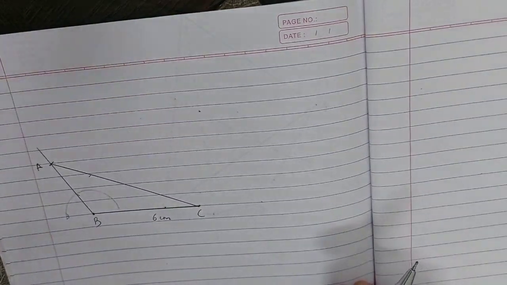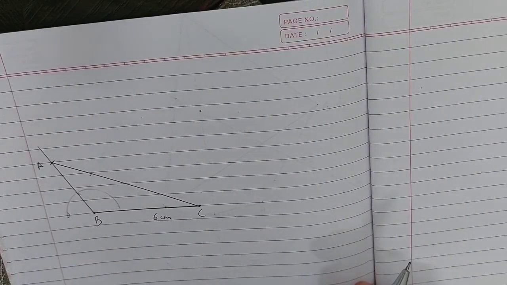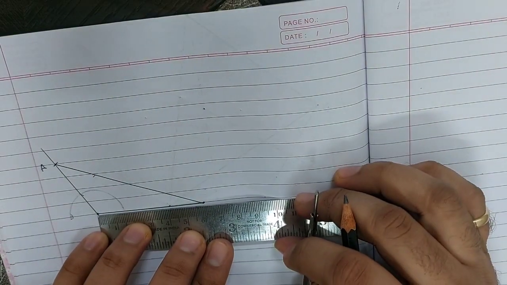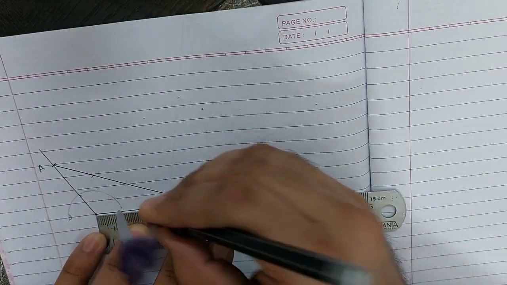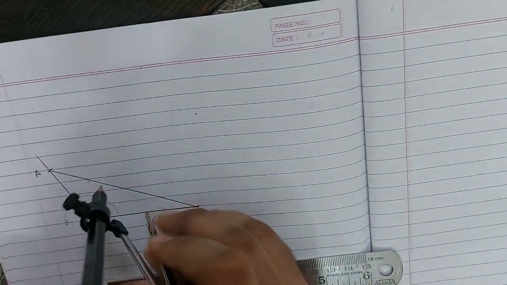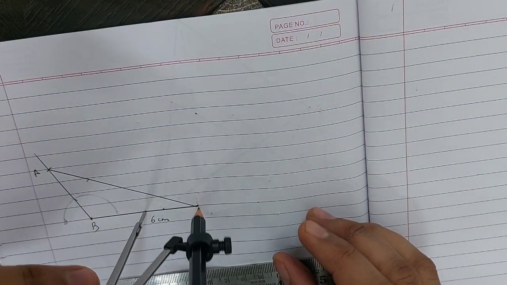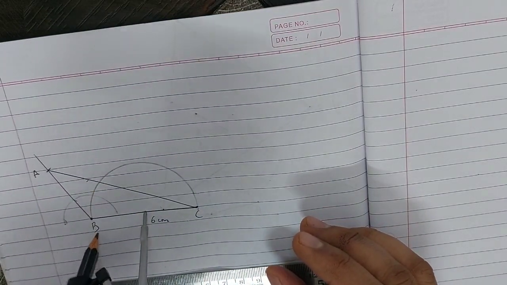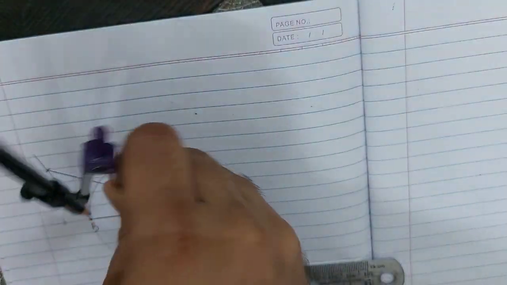Now, BC is a diameter. So what's the radius then? Half of it. How do I find half of it? Draw a perpendicular bisector? No, I'll just use a ruler. 3 centimeters. This is the midpoint. Check, is it equidistant? Yeah, so let's draw a circle. I would have preferred rotating the book, but there's no space because this camera stand is in between.